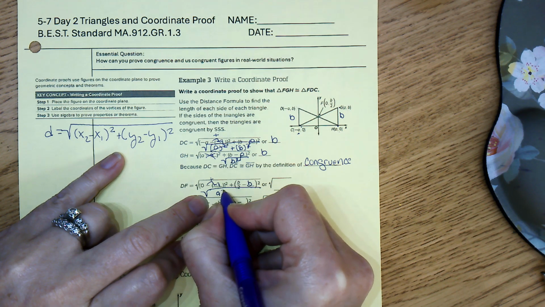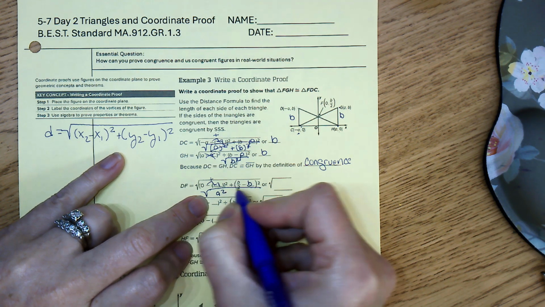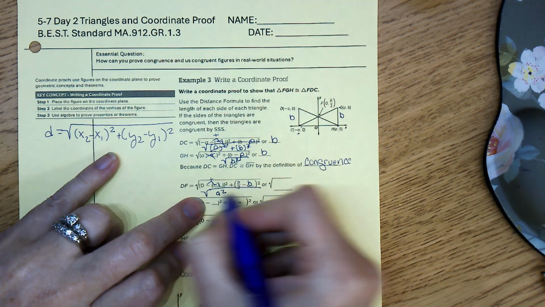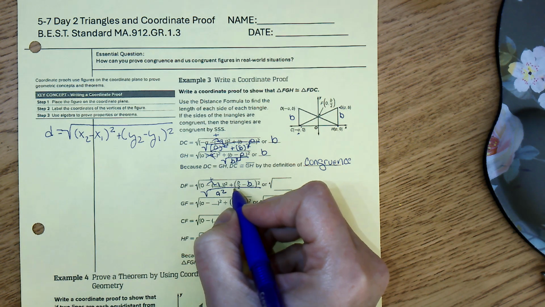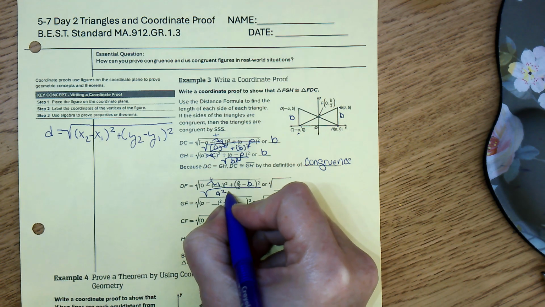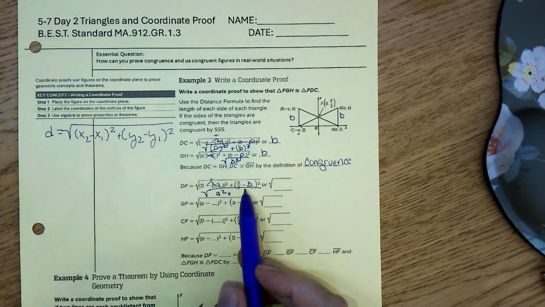Plus, we've got b divided by 2 minus b, and the whole quantity is squared.